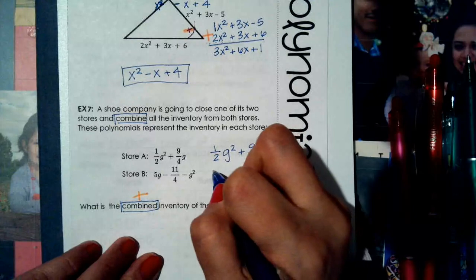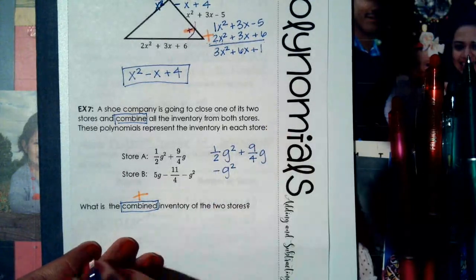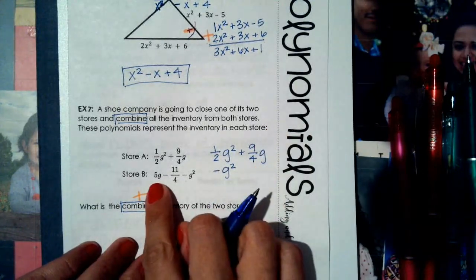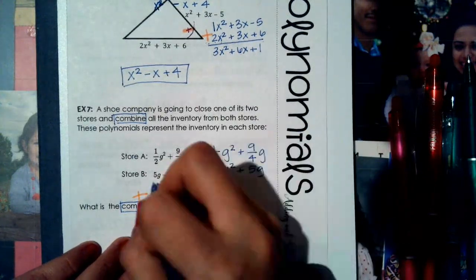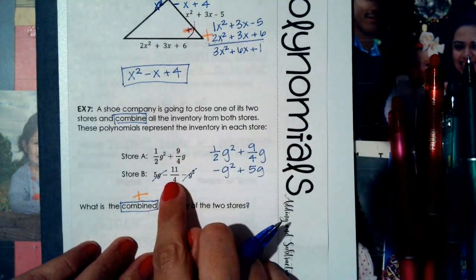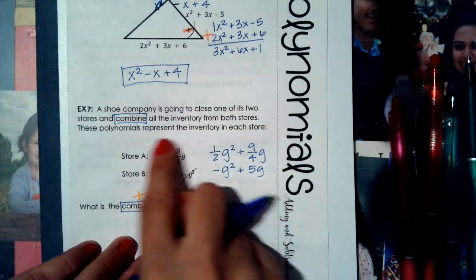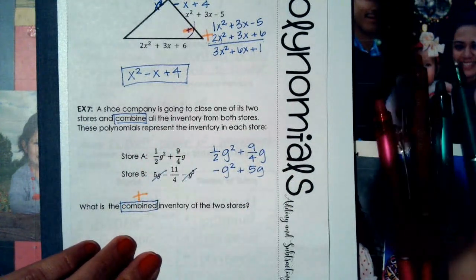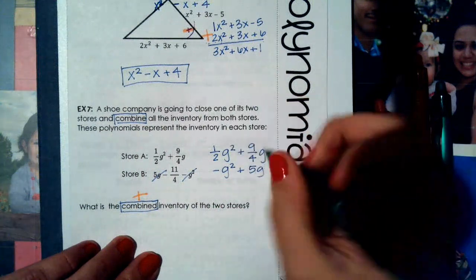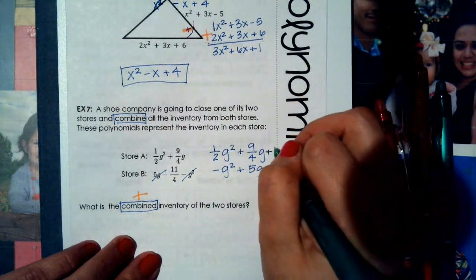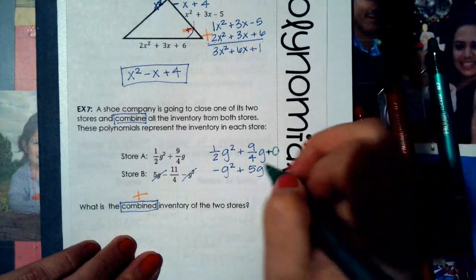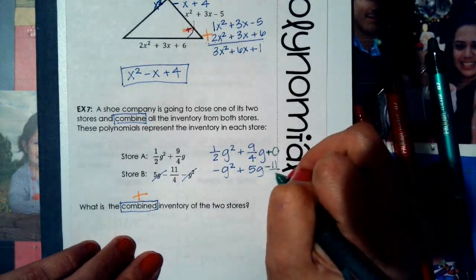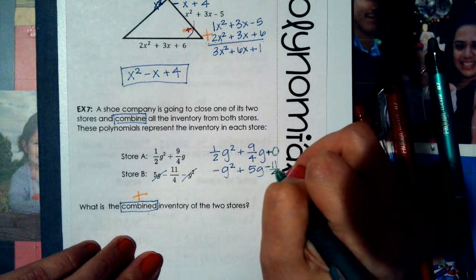So I'm going to start with the negative g squared here. Then we moved on to g. So I'm going to move on to positive 5g. Now notice there is still a term left, which is my constant. However, I don't have a constant up here. So here's where our placeholder comes into play. We're going to do a plus 0. And down here, we're going to do the negative 11/4ths. Sorry.